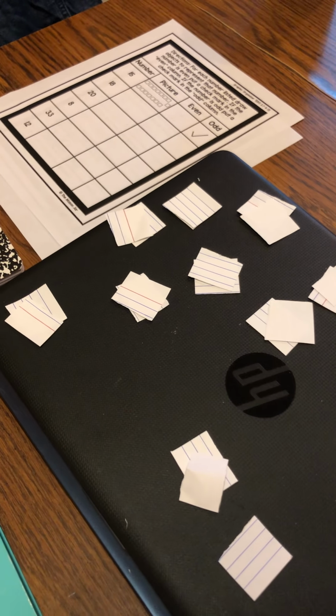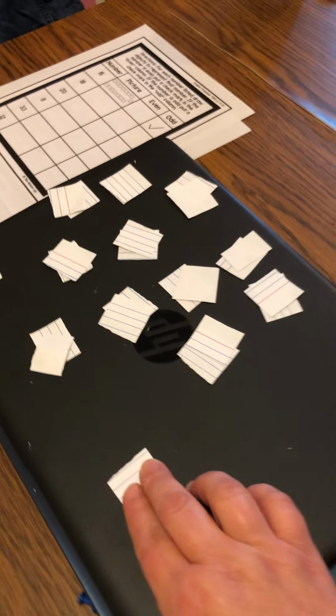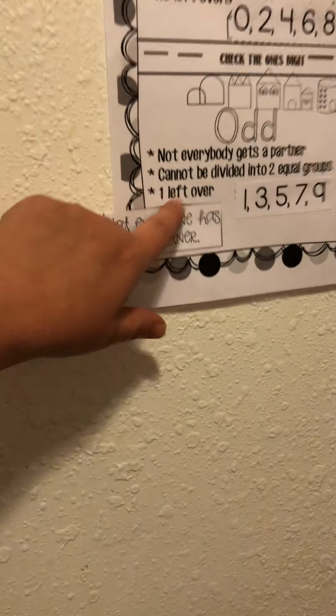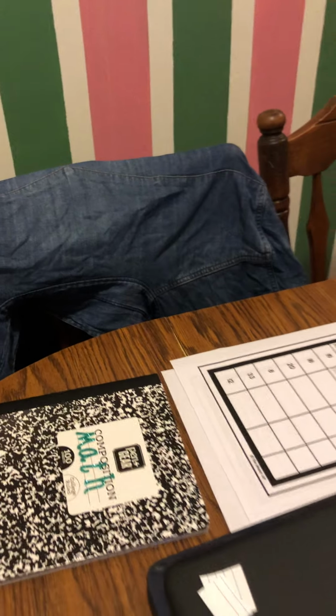So all these groups right here, or these pairs, have a partner. But this one right here doesn't have a partner. And on one of the rules, on the definition, an odd number is left over. Good job, Melissa.